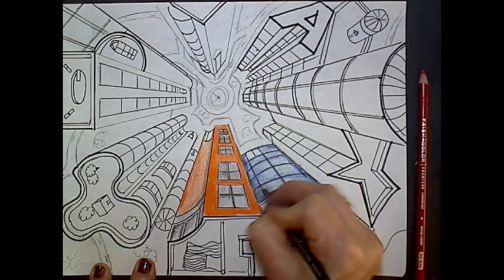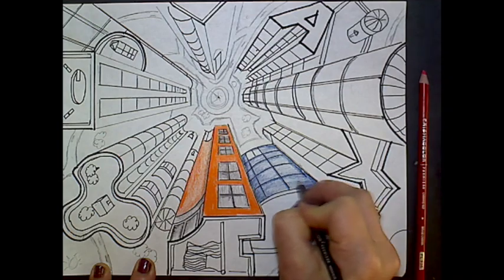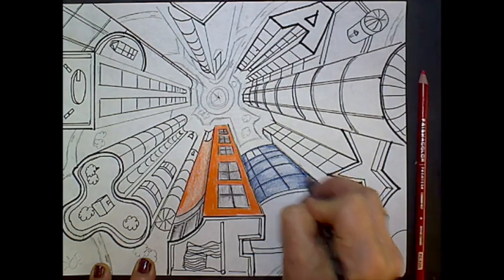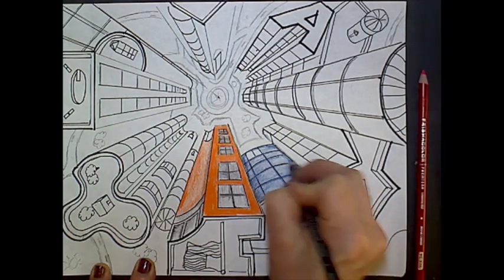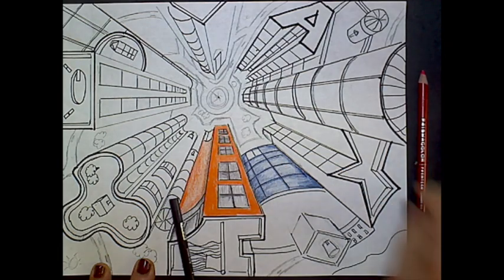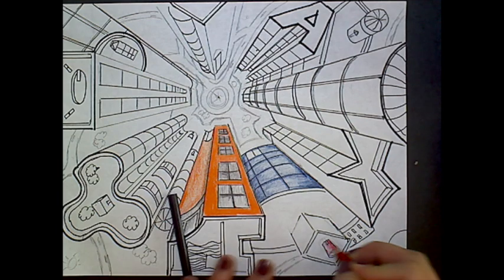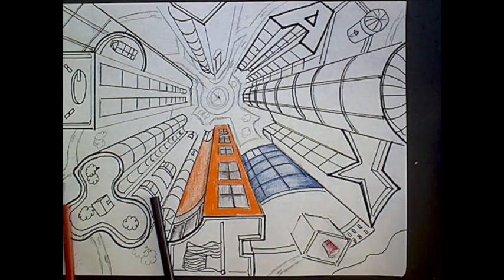Curve. Remember, shading is gradually coloring dark to light, and the key is gradual. Same thing up here, this little building here. Be darker on the right side and a little bit lighter on the left. Again, always thinking the sun is coming this direction.